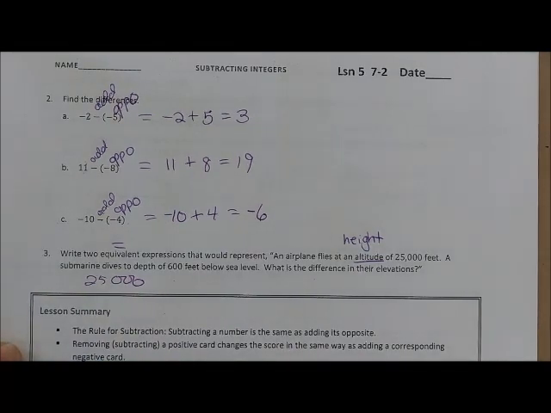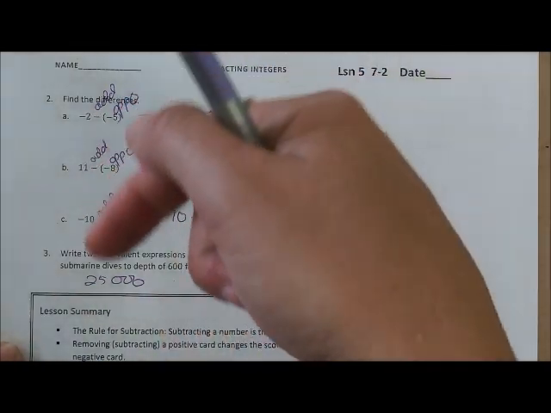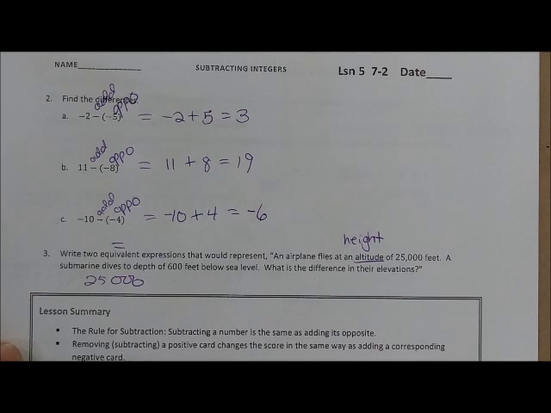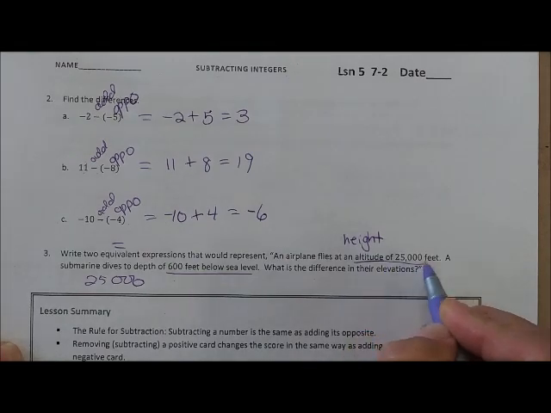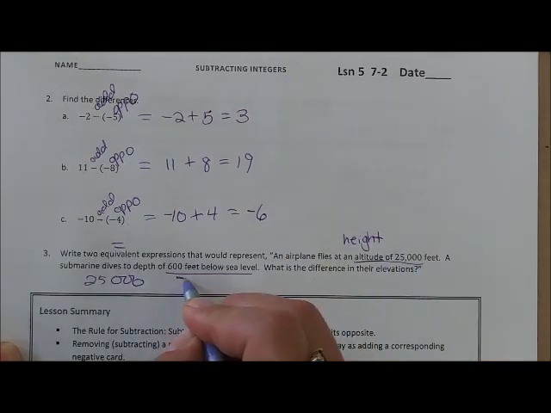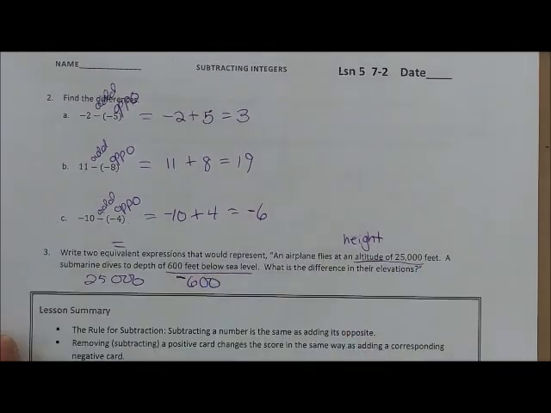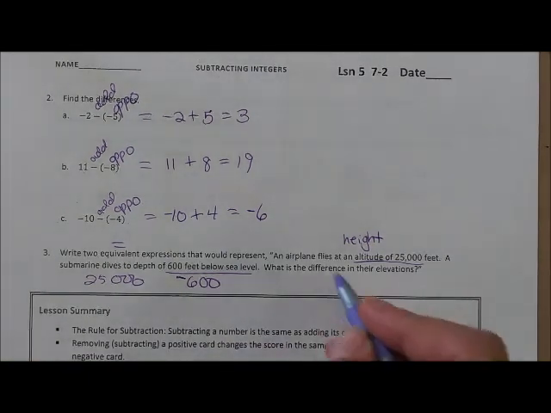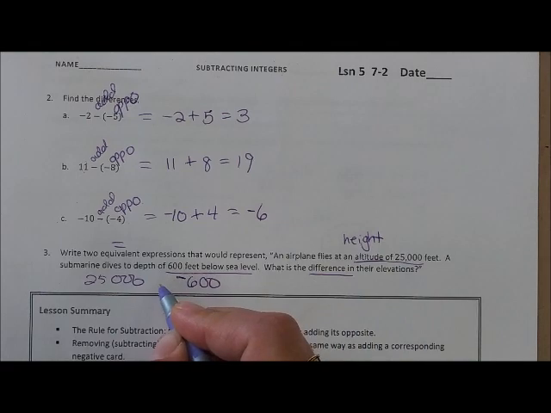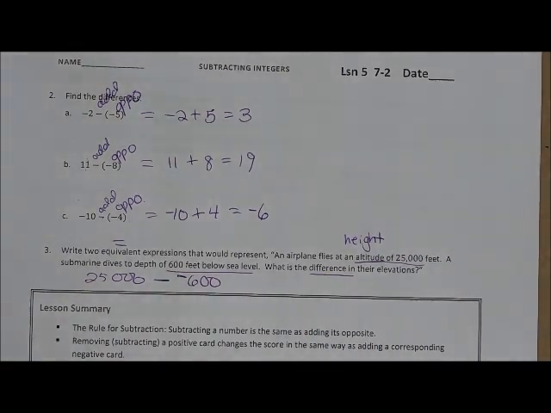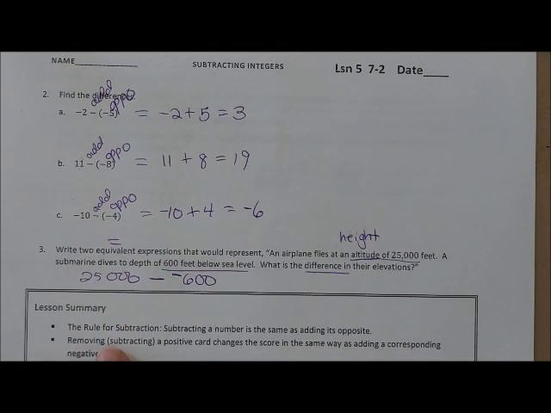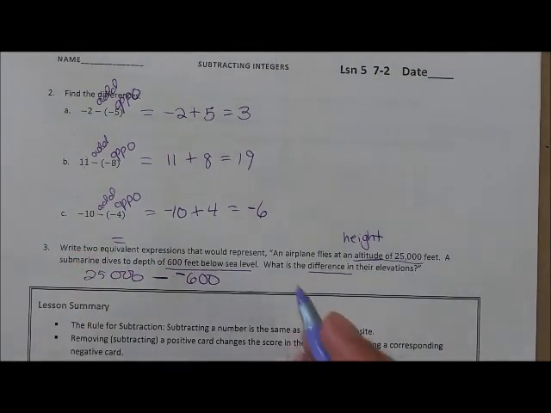A submarine dives, which means it goes down, to a depth of 600 feet below sea level. 600 feet below is going to be a negative 600. It's under zero. It's negative. What is the difference? Difference means subtraction of these two elevations. So that's an expression. That's one expression. They asked me to write two.